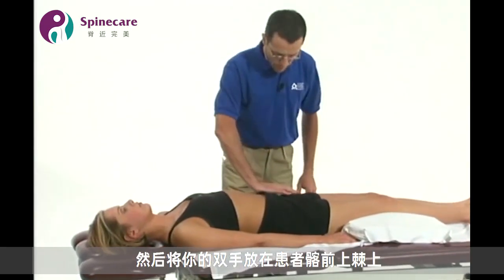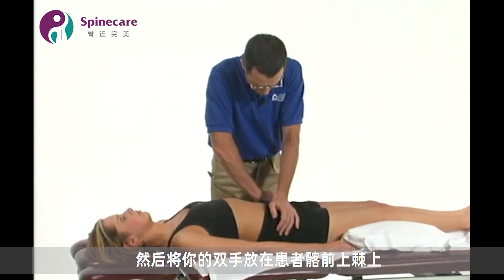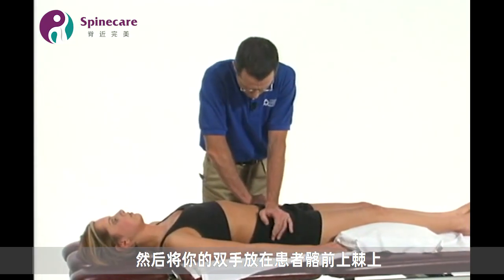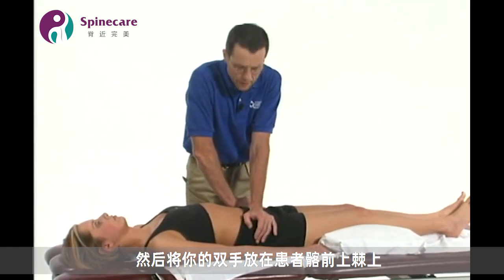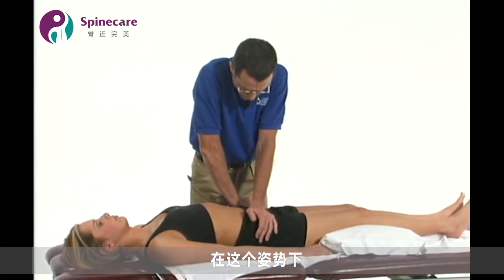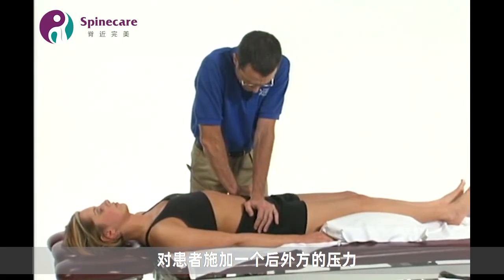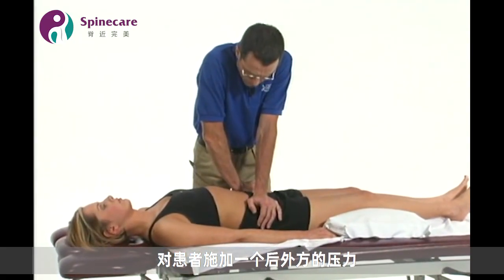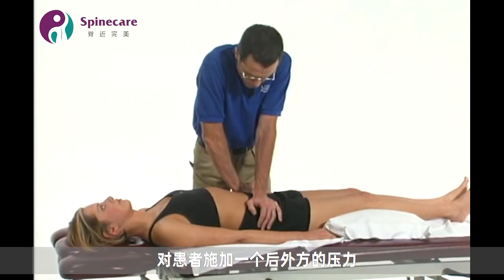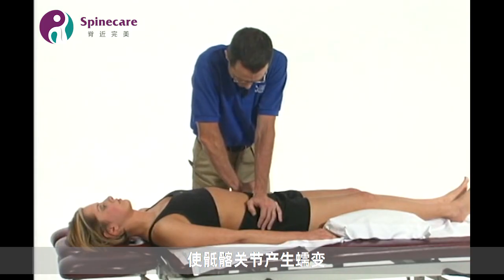Then you'll position your hands on the ASIS, the anterior superior iliac spine. Cross your arms, and in that position you'll produce a pressure in a posterior, slightly lateral direction to allow for creep deformation of the sacroiliac joint.